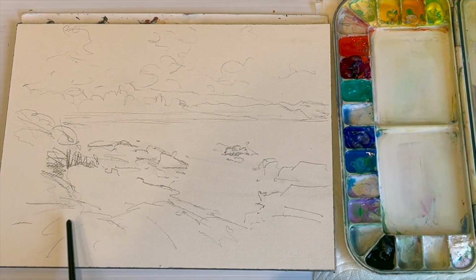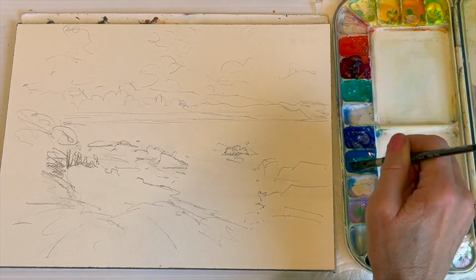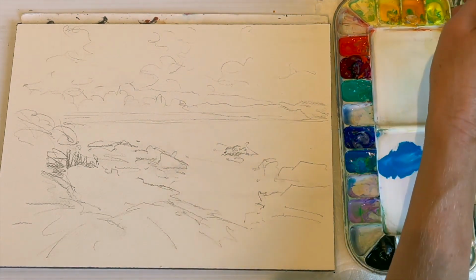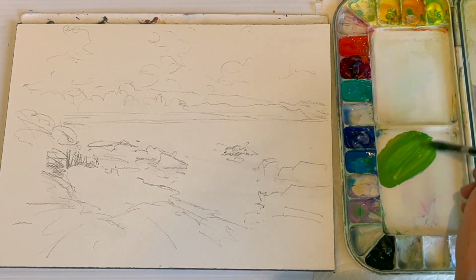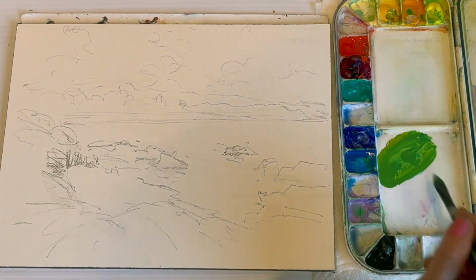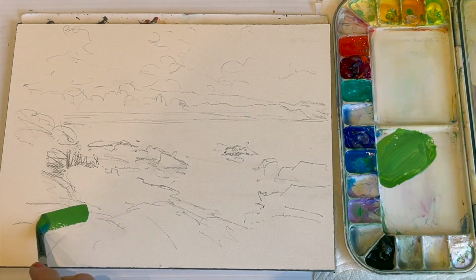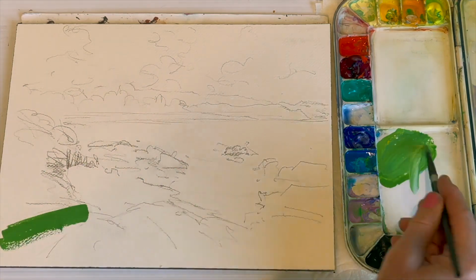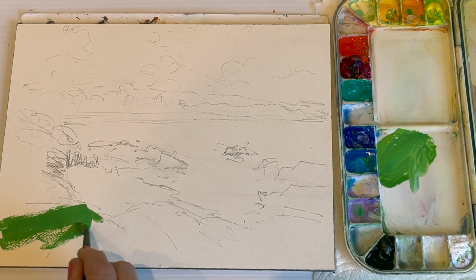We're going to start right off with the foreground, and we're going to make some beautiful greens, starting with cyan blue and yellow, and also some titanium white. I'm going to make a big bold brush stroke just like that, painting right across the lines.